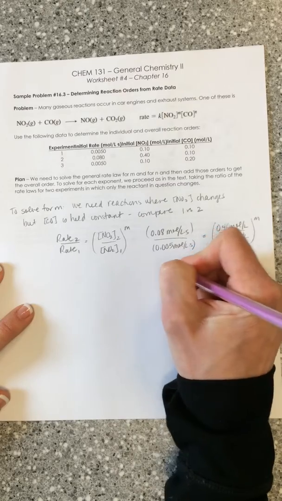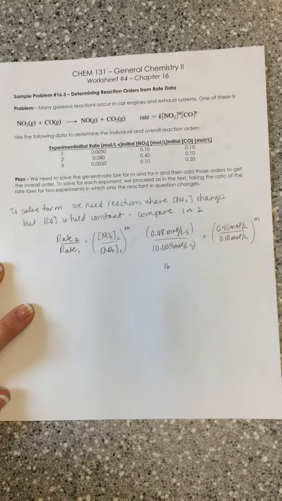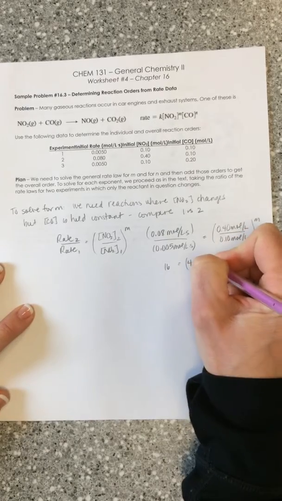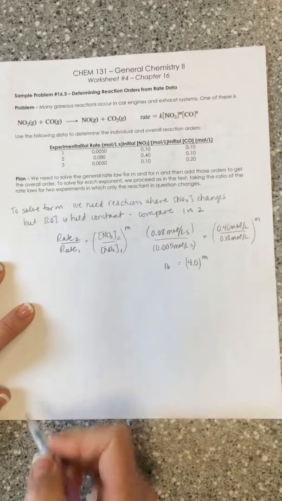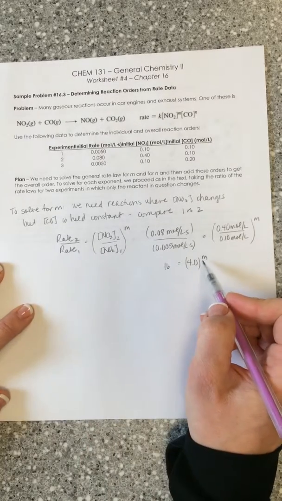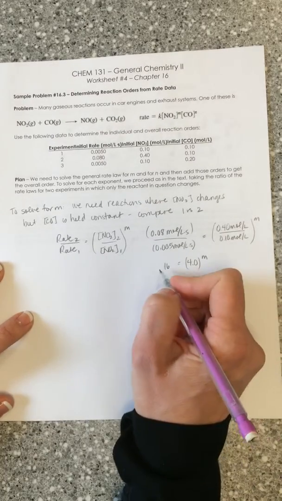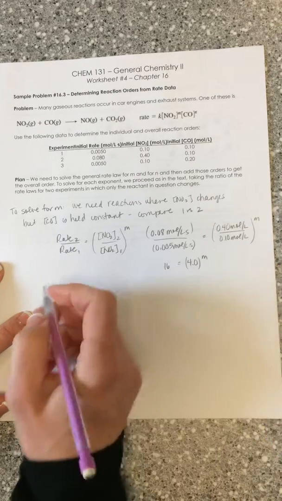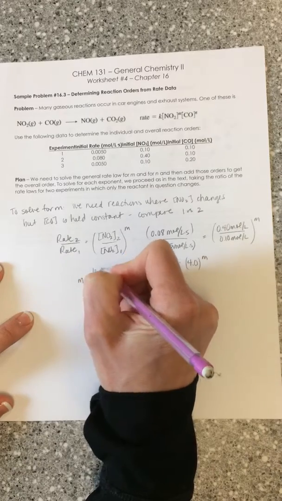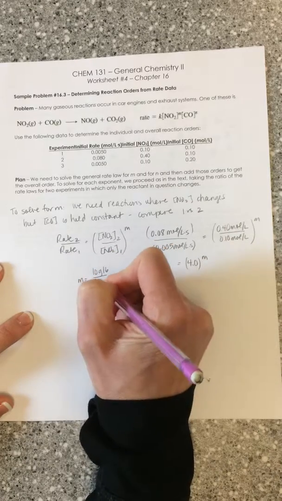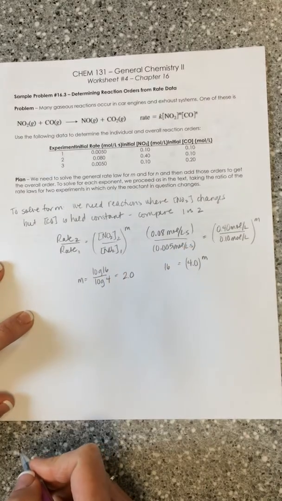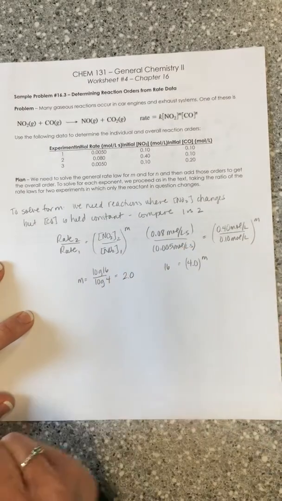The ratio of the rates is 16. The ratio of the concentrations is 4. You can probably just see that it's going to be a square, but if you didn't, you can figure out m by taking the log of 16 over the log of 4, and that equals 2.0. So m is equal to 2.